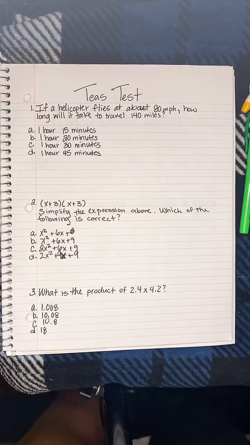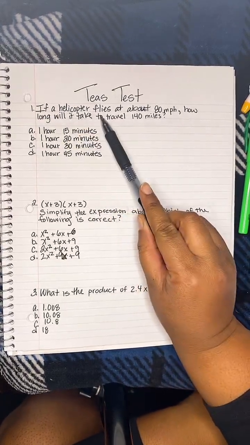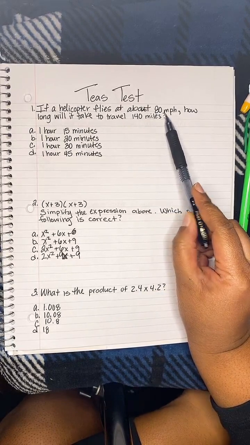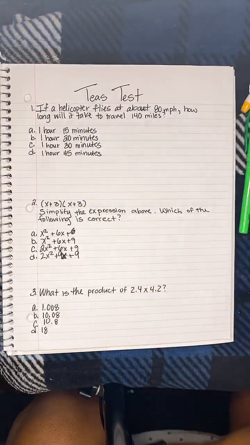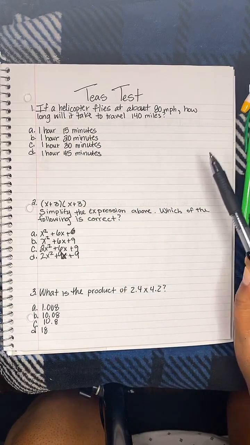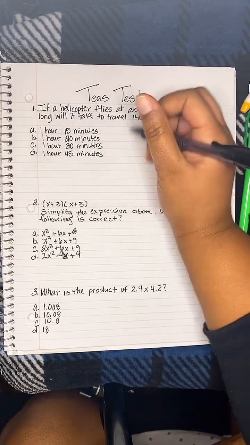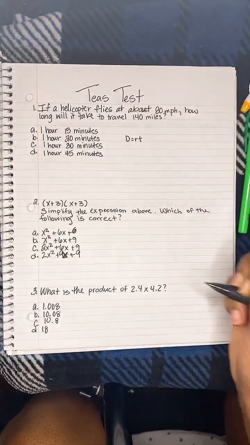Okay. So if a helicopter flies at about 80 miles per hour, how long will it take to travel 140 miles? Okay, so this formula is distance equals rate times time.